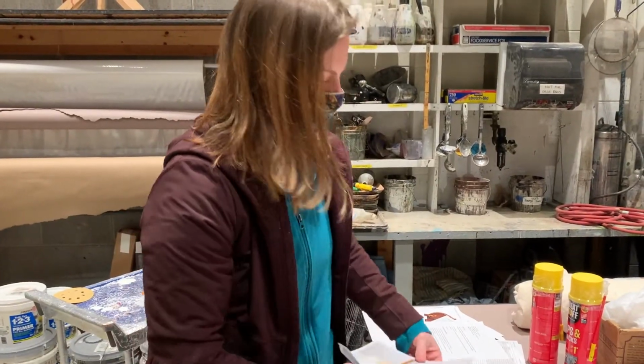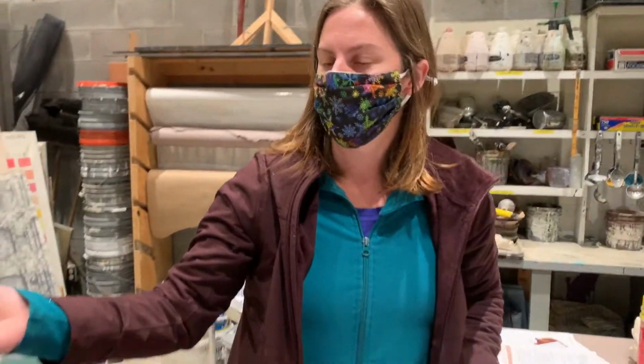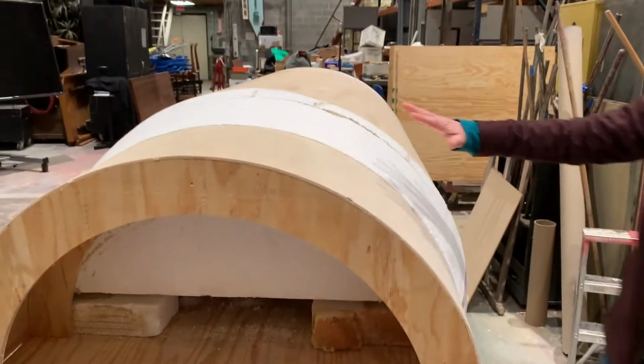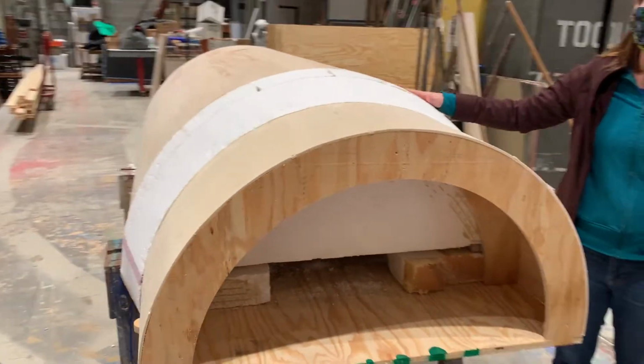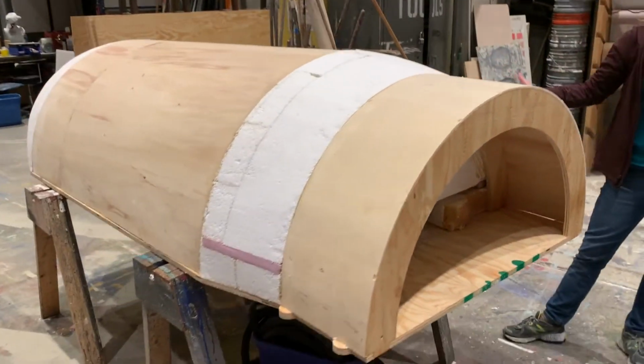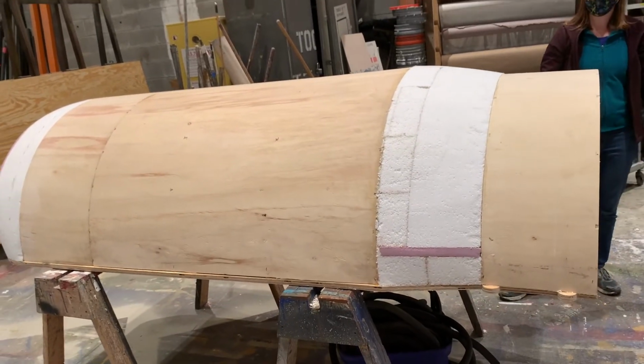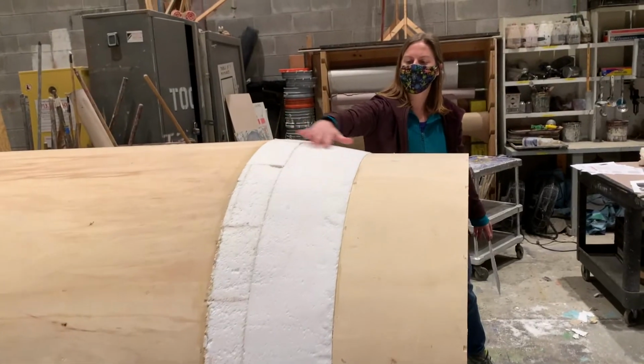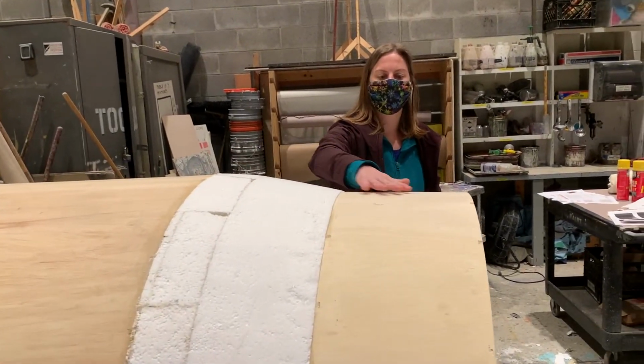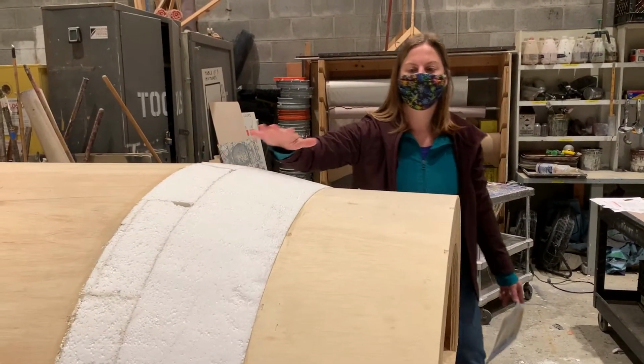Another thing we do is we work with foam. If you want to turn around, we do 3D objects that, this was built from scratch, and we have to figure out structurally how to build it, how to create these curved parts. So we did a mixture of wood and foam.